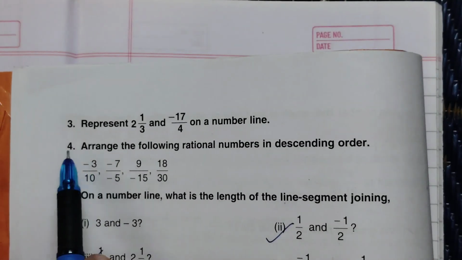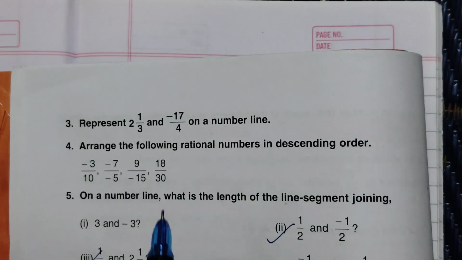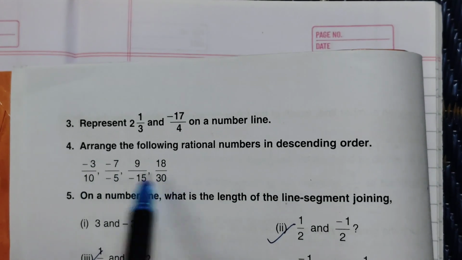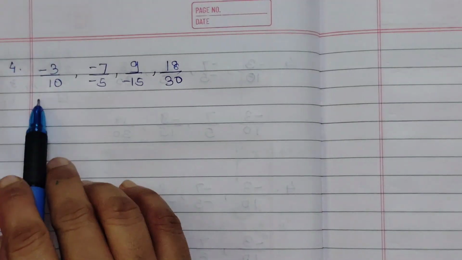Okay. Next question, fourth one. Arrange the following rational numbers in descending order. So the rational numbers they have given, we have to arrange in descending order, from big to small. Okay. So we wrote the question.